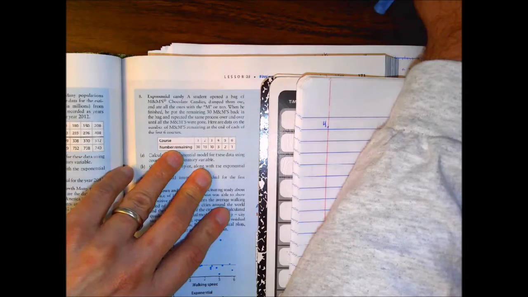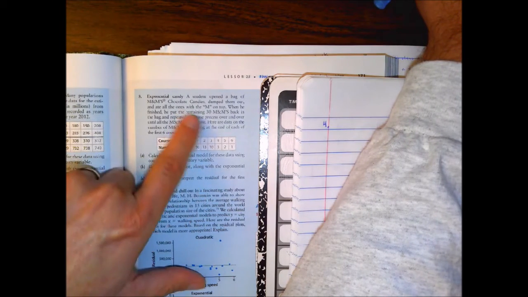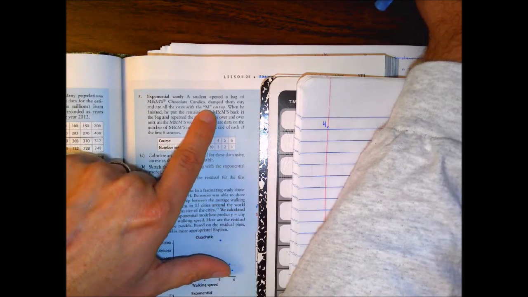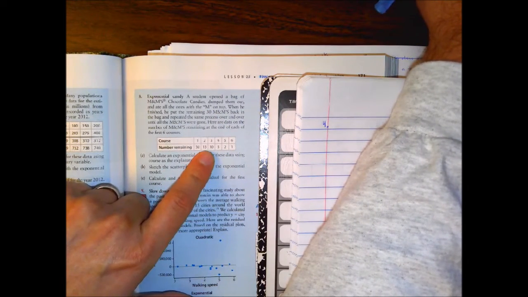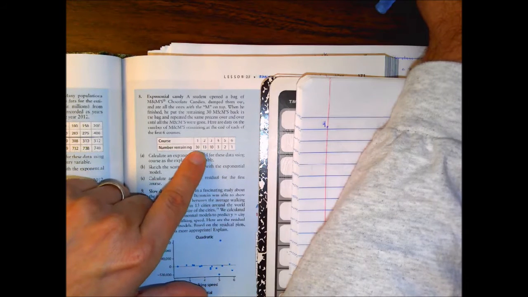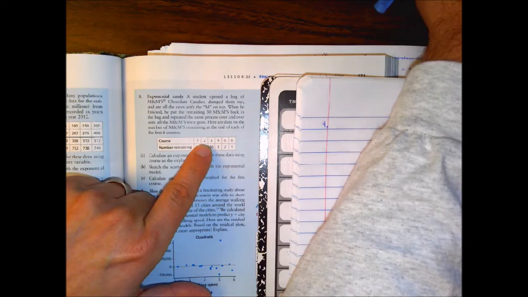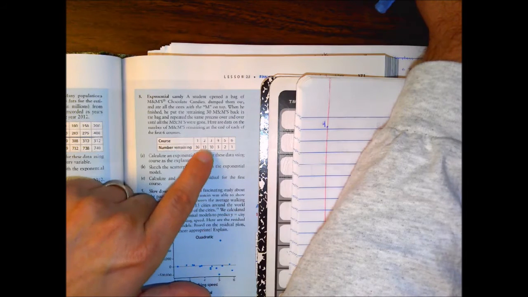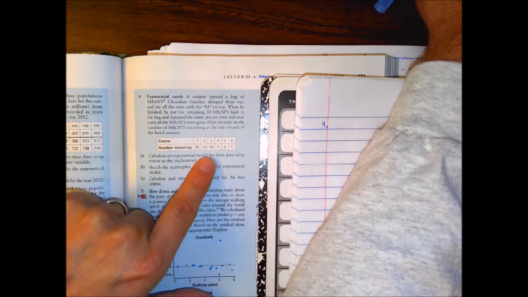Okay, and number 4, a student takes M&Ms, dumps them out. The ones with an M written on that are facing up, he eats, and the other ones he puts back in. So the first time there were 30 M&Ms. He then dumped them out again, ate the ones with the M's on, and there were 13 left.